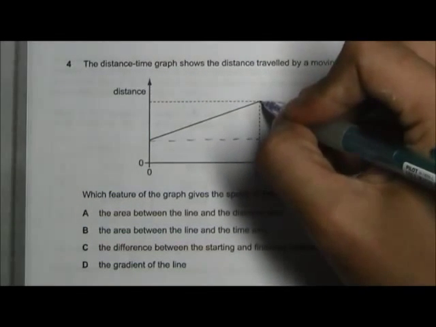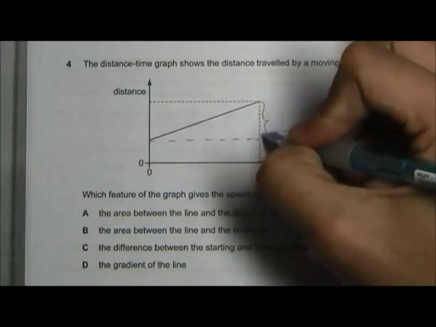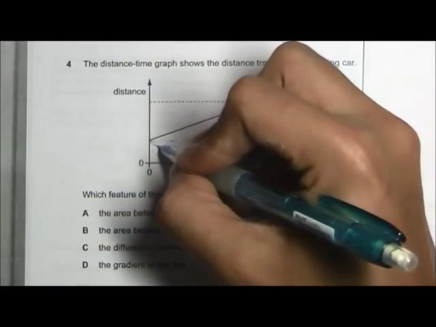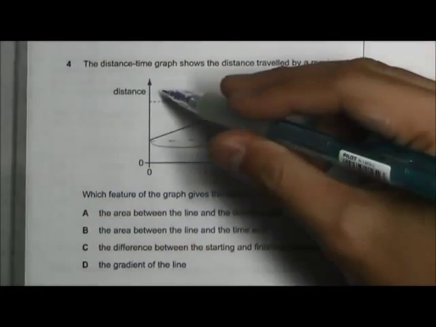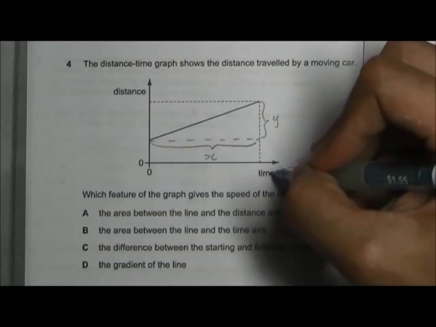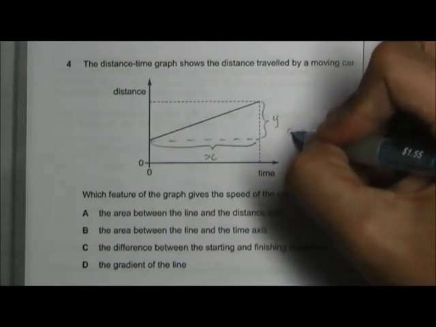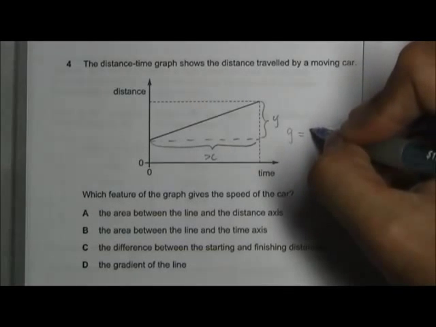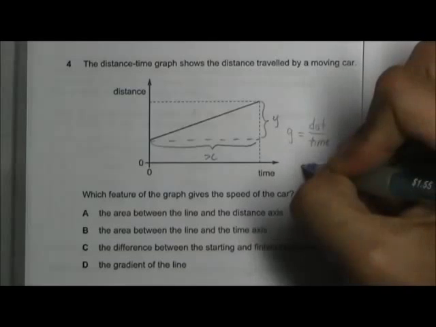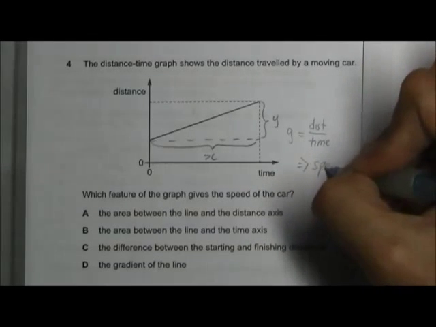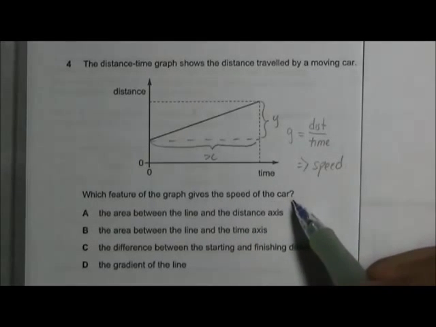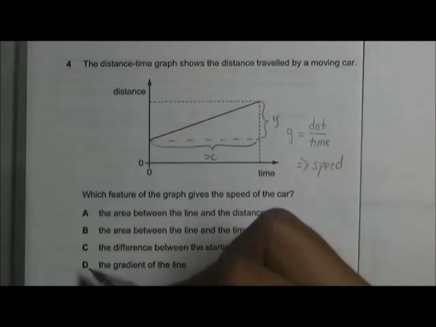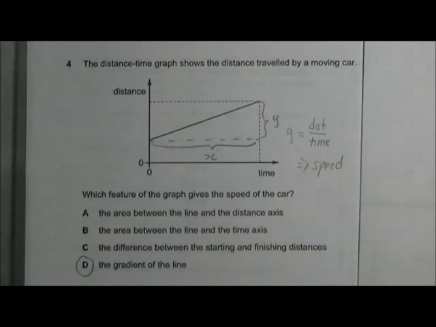For the gradient, we take the change in y divided by the change in x, and the y-axis stands for distance and the x-axis stands for time. So to find the gradient, we are actually indirectly finding the distance divided by time, and this is our speed. So which feature of the graph gives us the speed of the car? It should be the gradient of the line, option D.